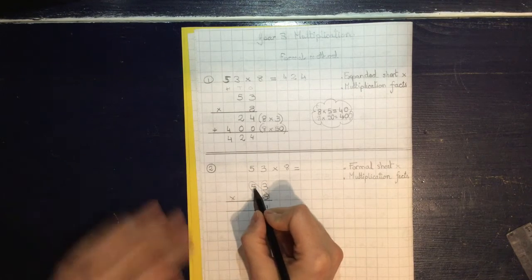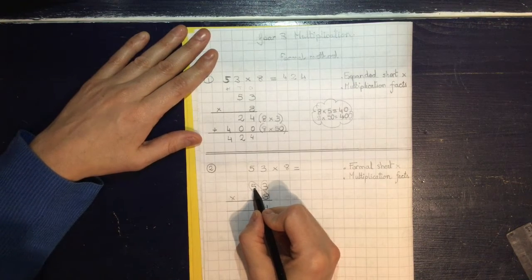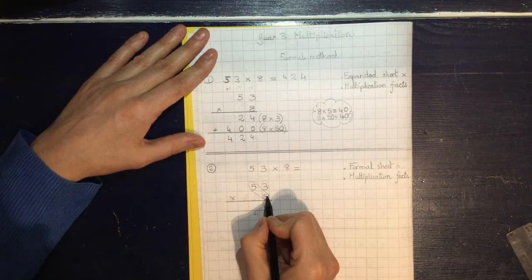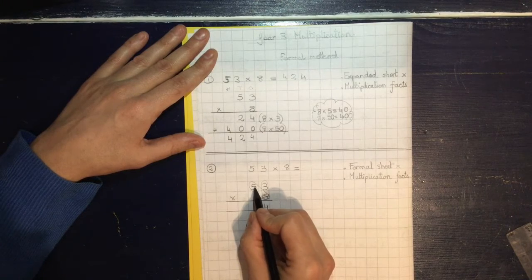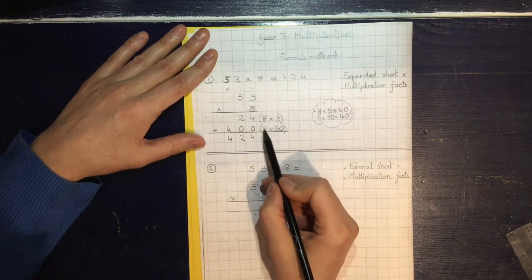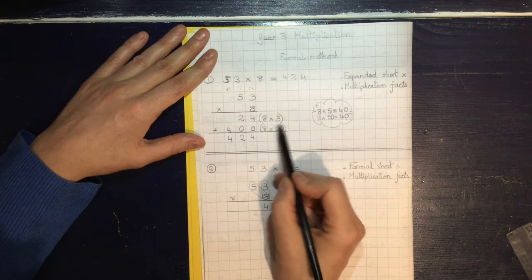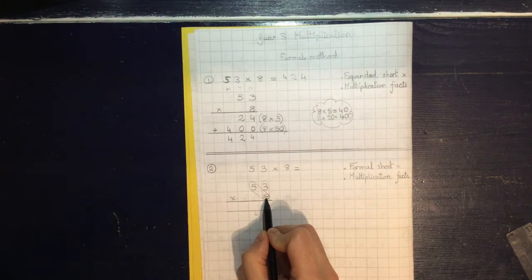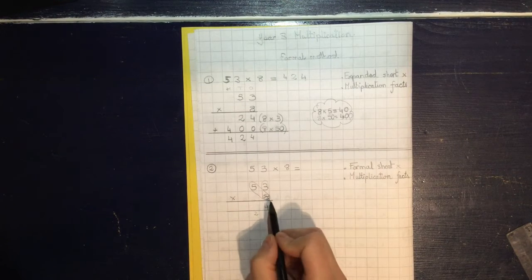And remember, 5 stands for 5 tens, 50. So 8 times 50, this is what we have done before. I relate it to my multiplication facts.